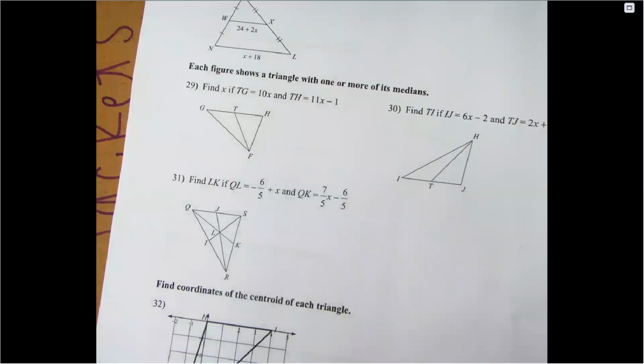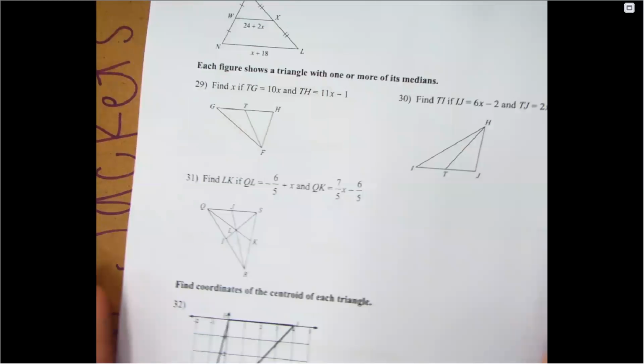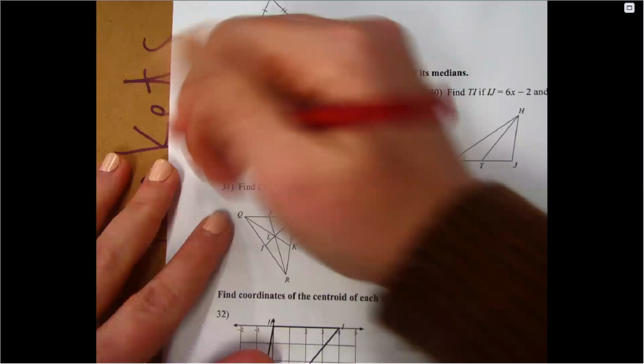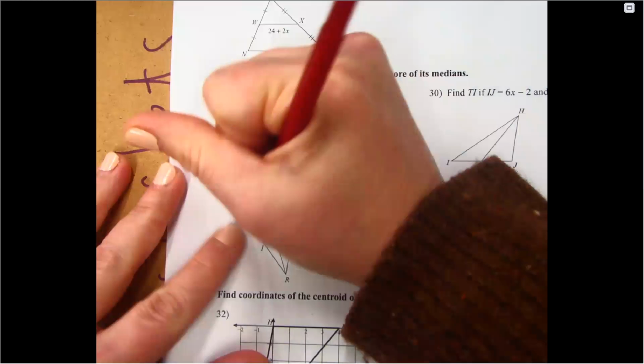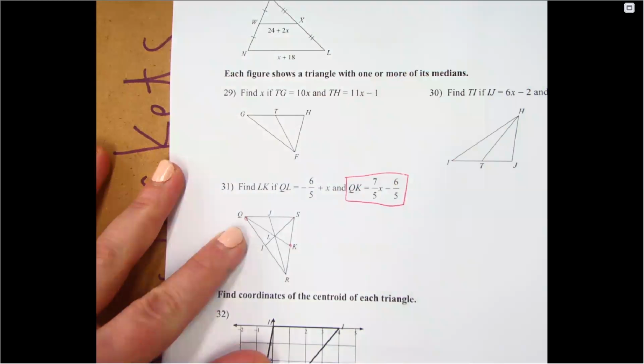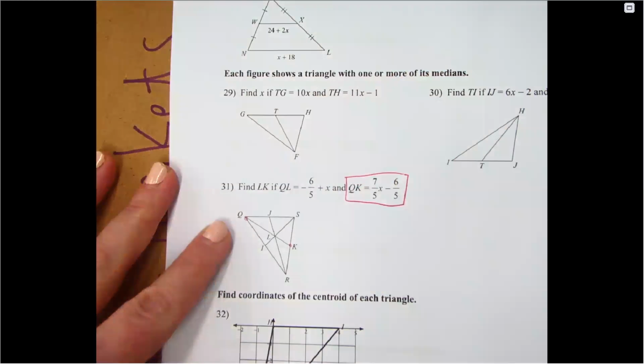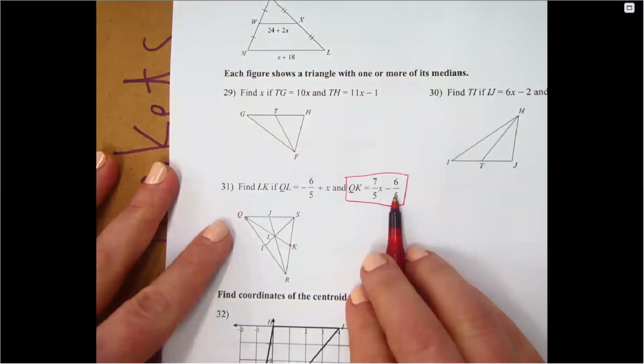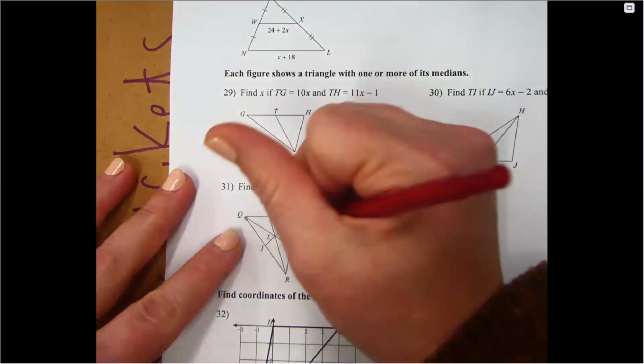Okay, so on number 31, we know that QK is represented with that fraction, expression, actually an expression, and then we have also QL, okay? But those two things are not equivalent.